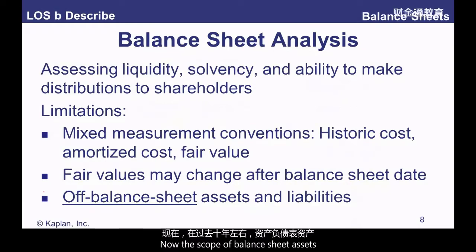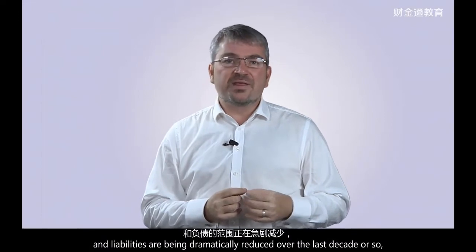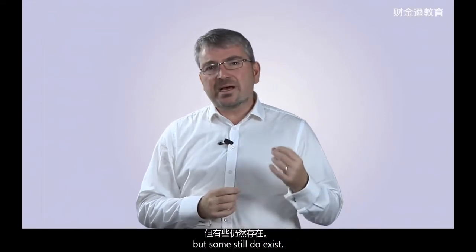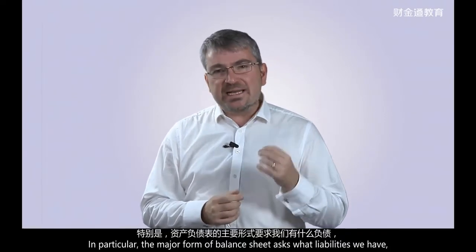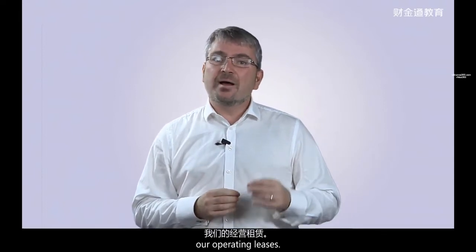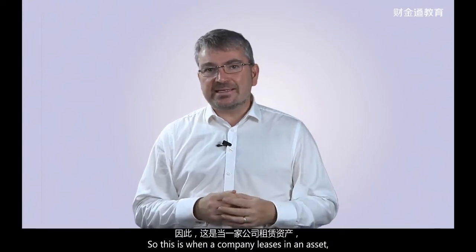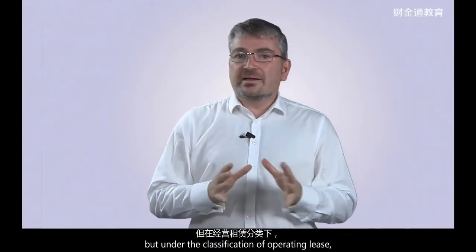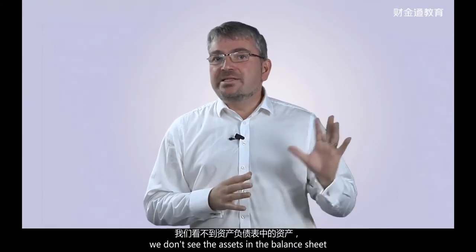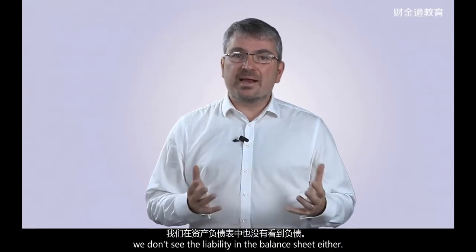Now, the scope for off-balance sheet assets and liabilities has been dramatically reduced over the last decade or so, but some still do exist. In particular, the major form of off-balance sheet asset and liability we have are operating leases. So this is when a company leases in an asset, but under the classification operating lease, we don't see the asset in the balance sheet, we don't see the liability in the balance sheet either.